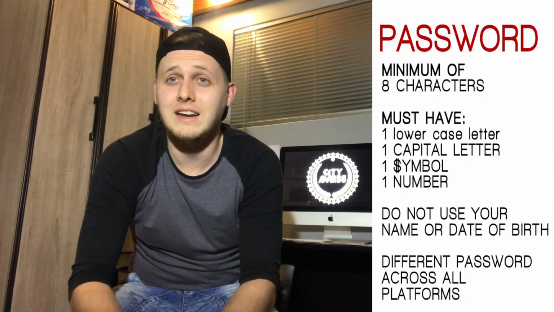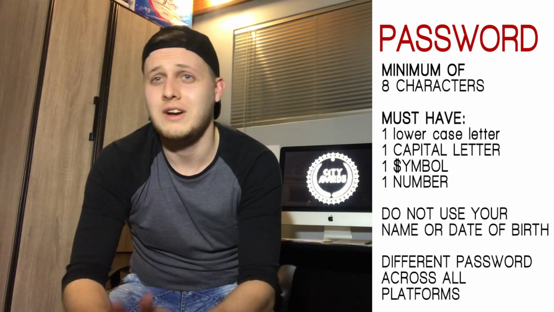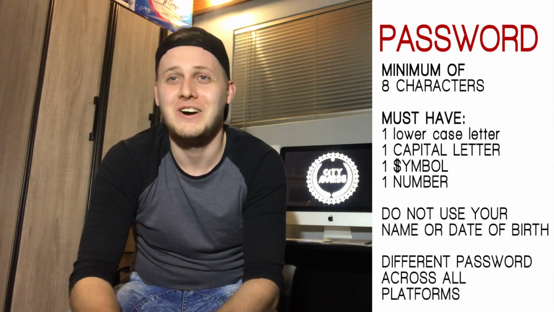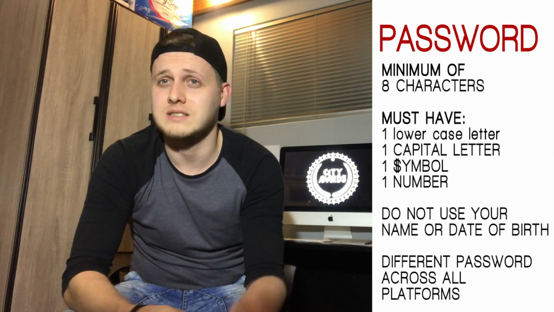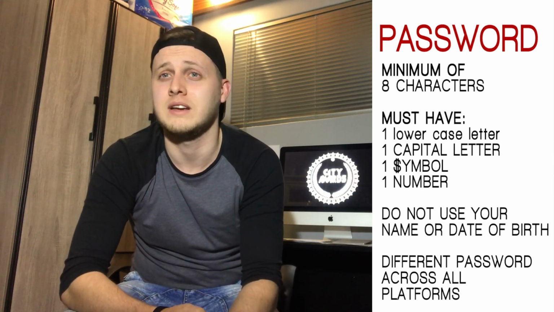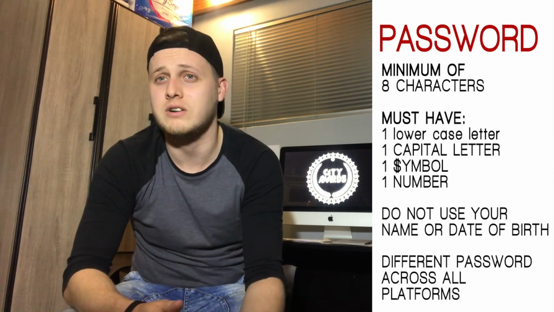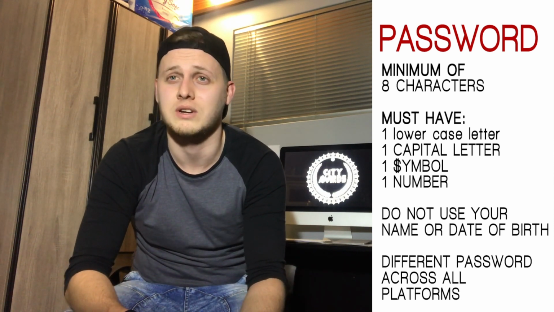So to ensure that your account is secure, you really want to make sure that your password is 8 characters or more. Or more is a better option. Alright, you really want to make sure that there's one lowercase, one uppercase, one symbol and one number in there to make sure that it's really hard for algorithms and people to guess your password.